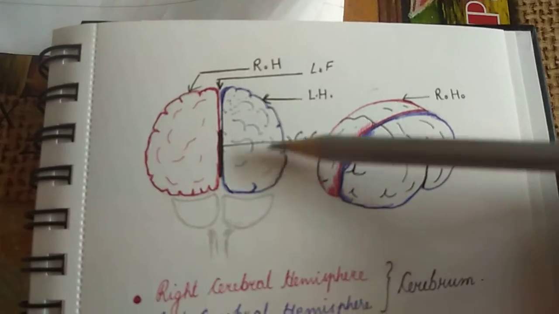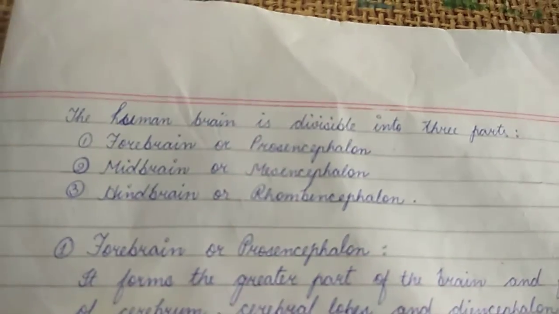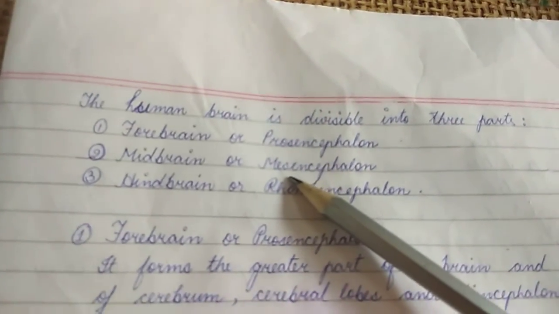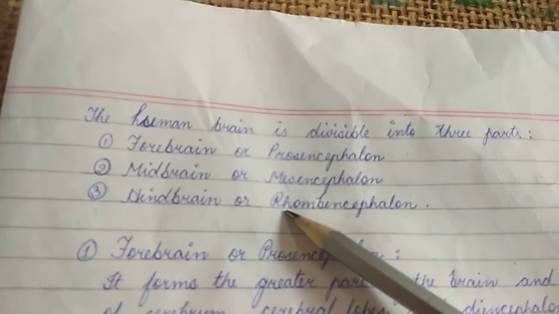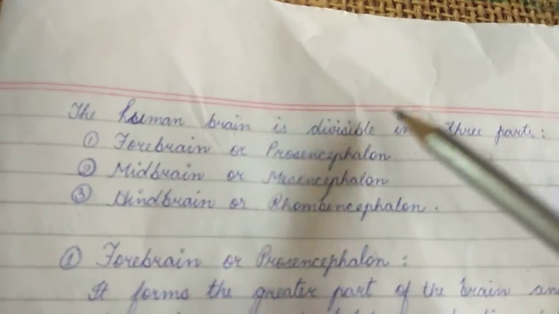The human brain is divided into three parts: forebrain or prosencephalon, midbrain or mesencephalon, hindbrain or rhombencephalon. First, let us discuss about forebrain or prosencephalon.